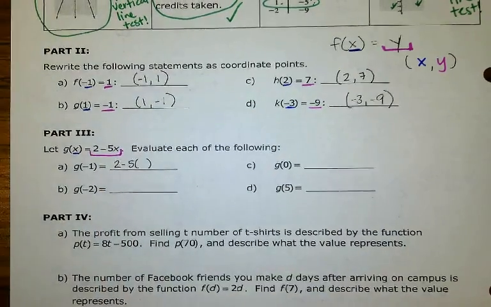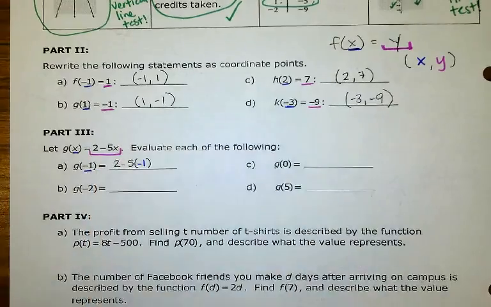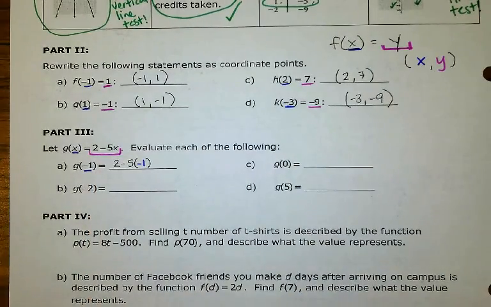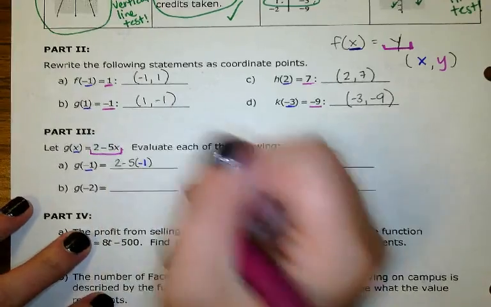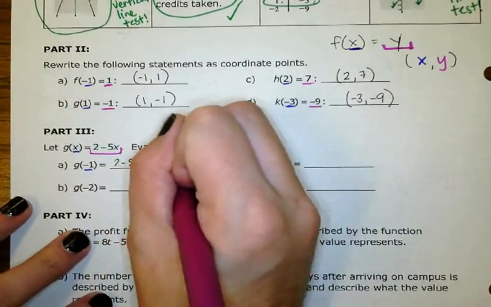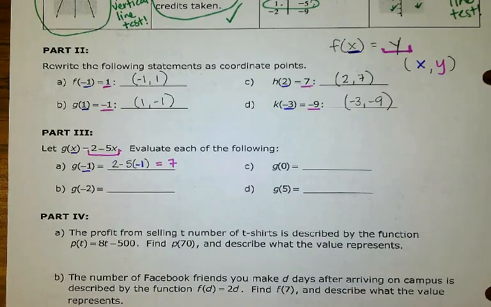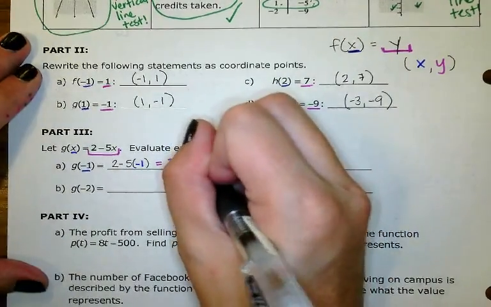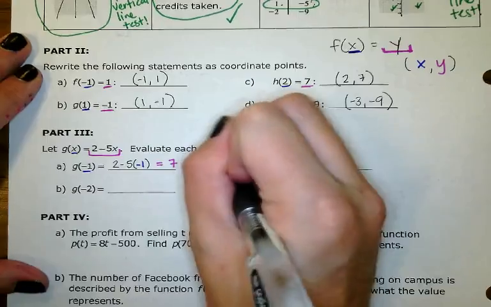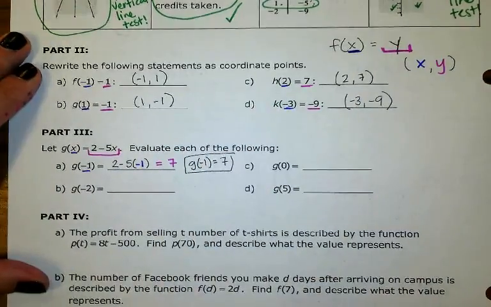What am I going to multiply it by this time? -1. And so that's 2 minus 5 times -1. So that's going to be equal to 7. So my g of -1 is equal to 7. Okay, so if I was going to rewrite that, I would say g of -1 is equal to 7. Does that help? You can kind of see it that way?